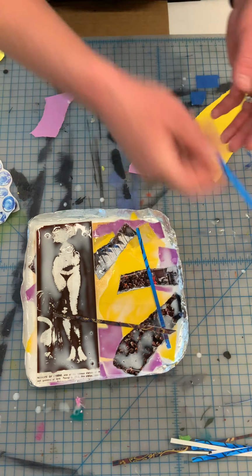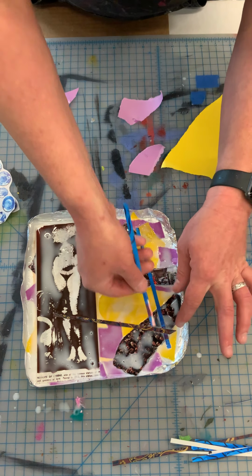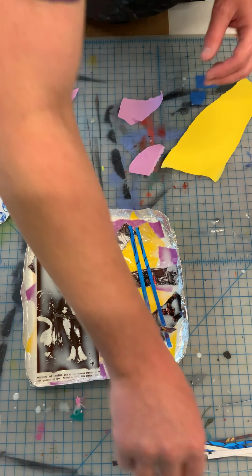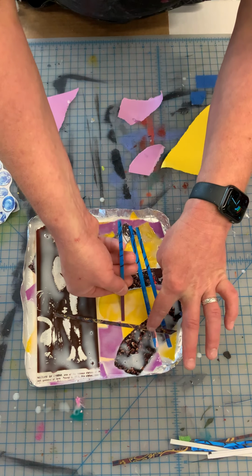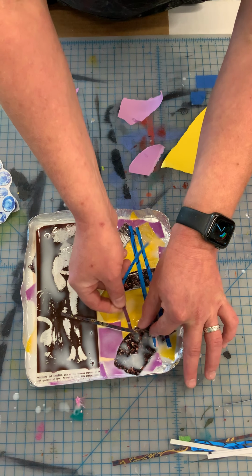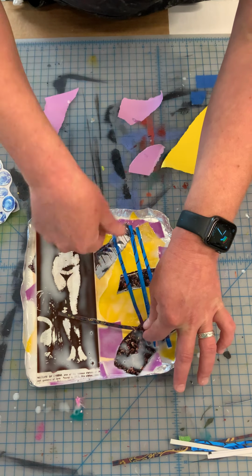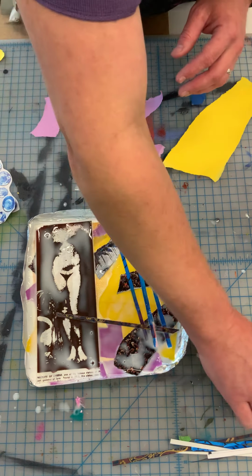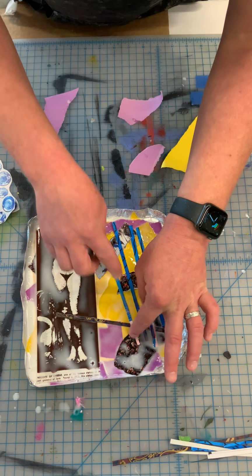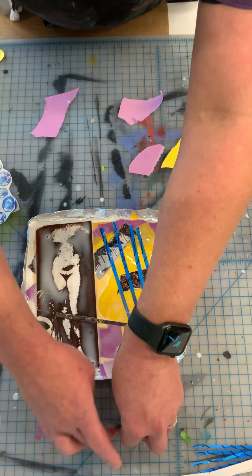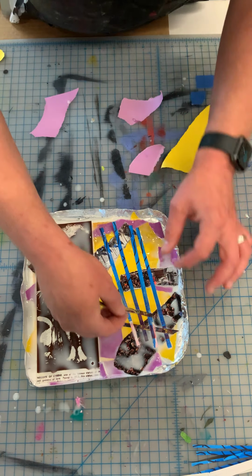I'm going to take some of my blues here and go one over and then one under, which is honestly a good practice for students. It's good for finger dexterity and for them to discover ways of making patterns. I like it because of the linear effect. These are just pieces of old wallpaper that I found at the thrift store.